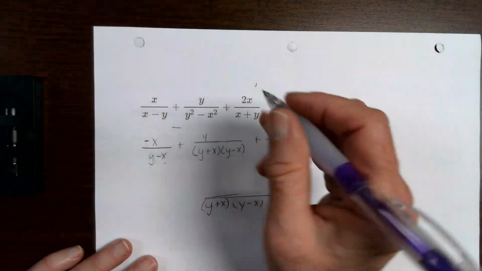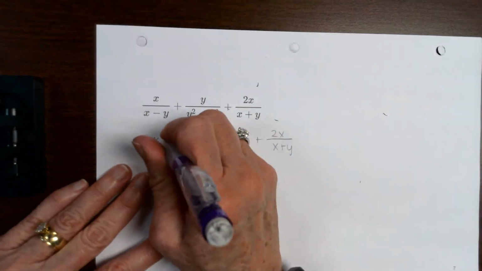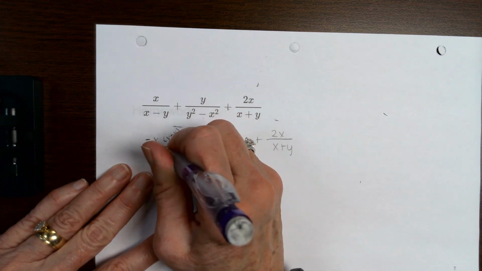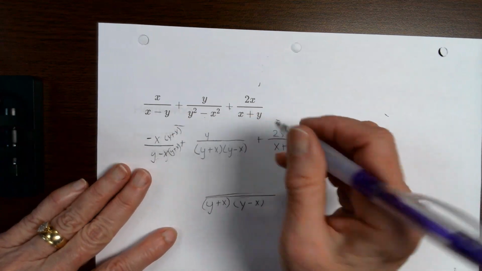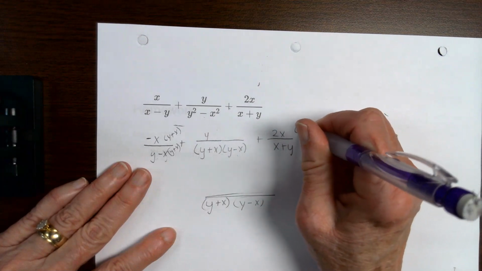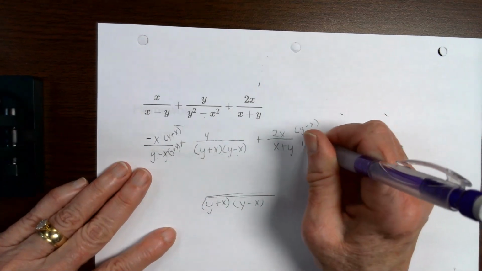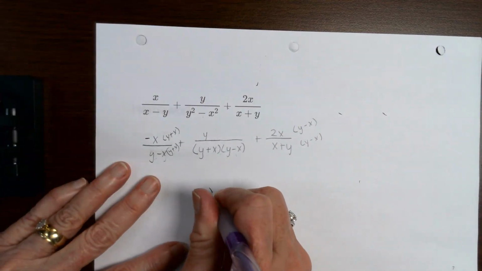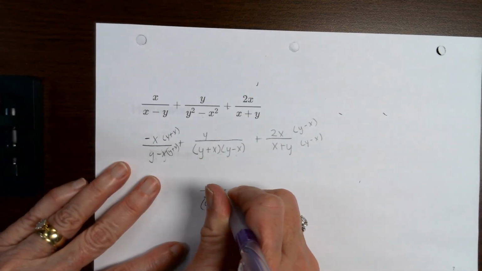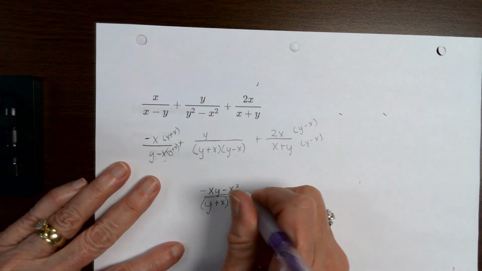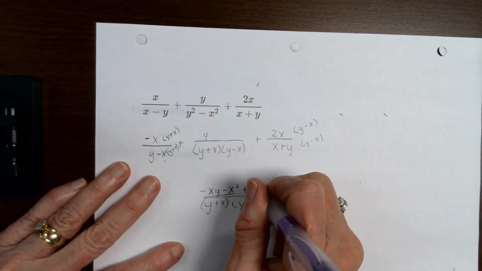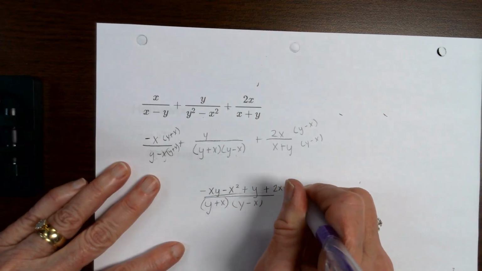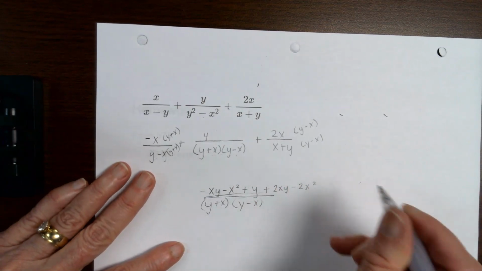So this one is going to be missing a y plus x. This one is not missing anything. And this one is missing a y minus x. So there I've got a negative xy minus x squared, then plus y, the next one, plus a 2xy minus a 2x squared.